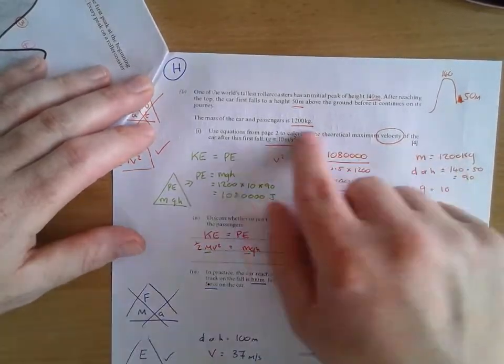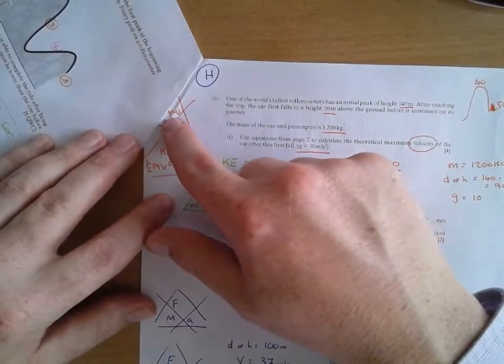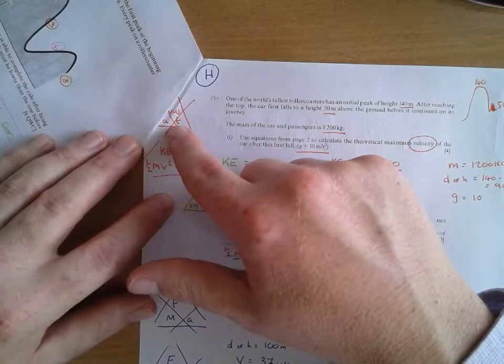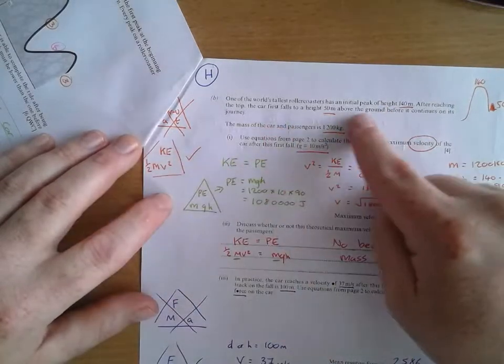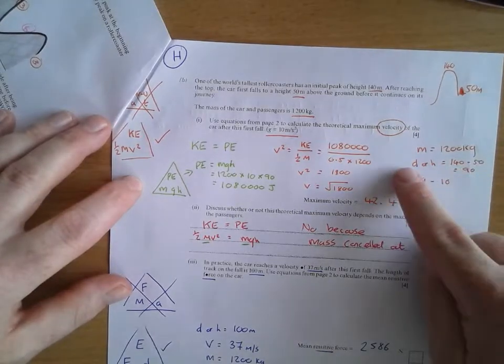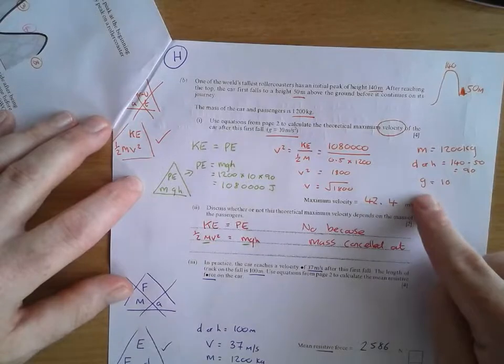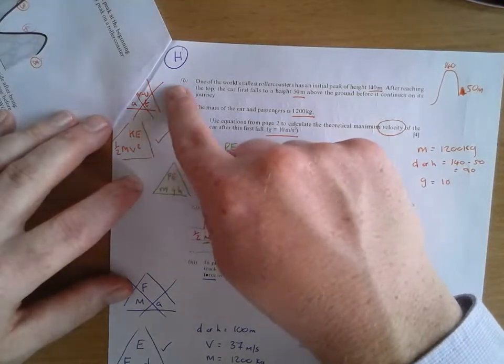So the only one that we use in this spec with velocity is v minus u over t. Well, I haven't got an acceleration anywhere because I've written down what I've got there. I've got a mass, I've got a distance or a height, and I've got gravity. But I haven't got acceleration, I haven't got time, so it's not going to be that one.